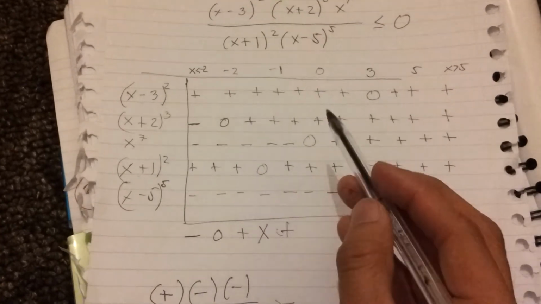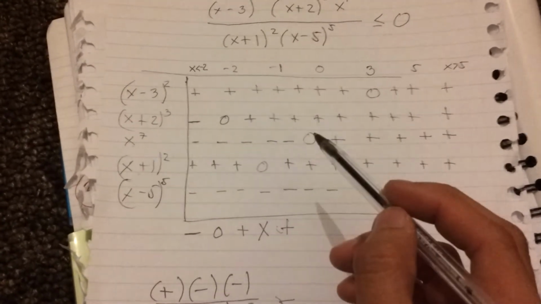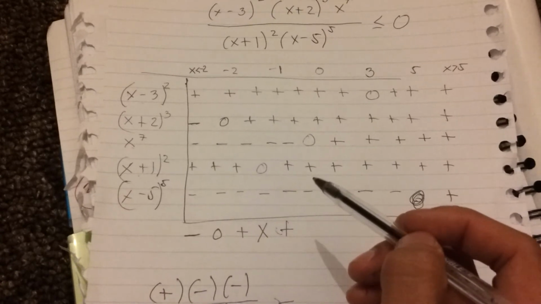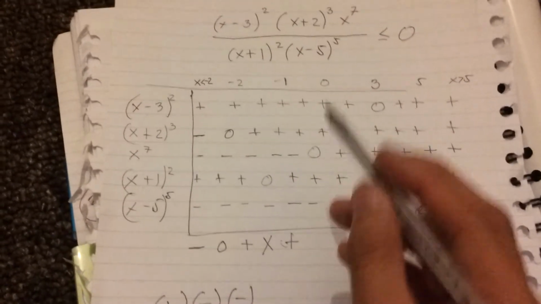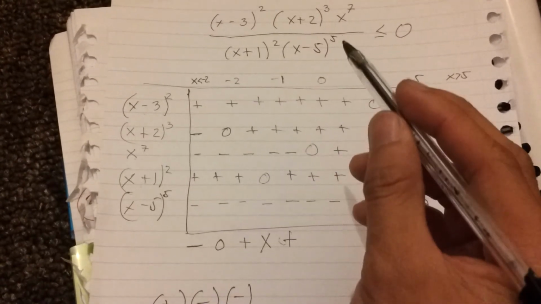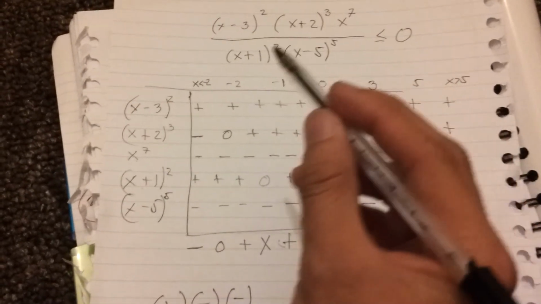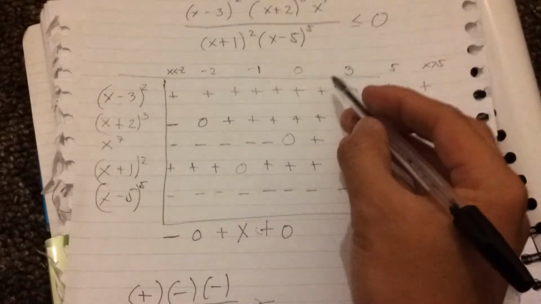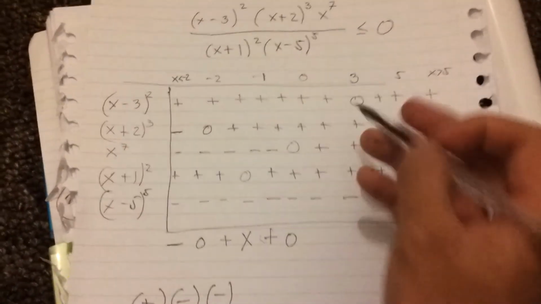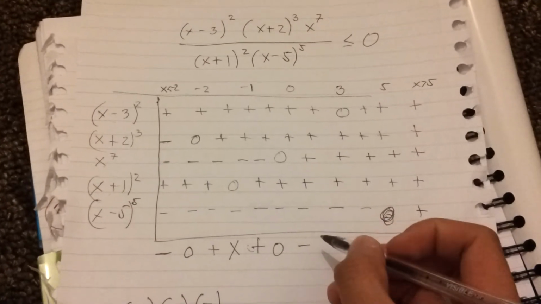And then if x is 0, we got positive times 0, divided by positive times negative, we got 0 because the numerator is 0. The x to the 7 is 0, so the numerator is 0, making the whole equation 0. And if it's between 0 and 3, that makes the whole thing negative.